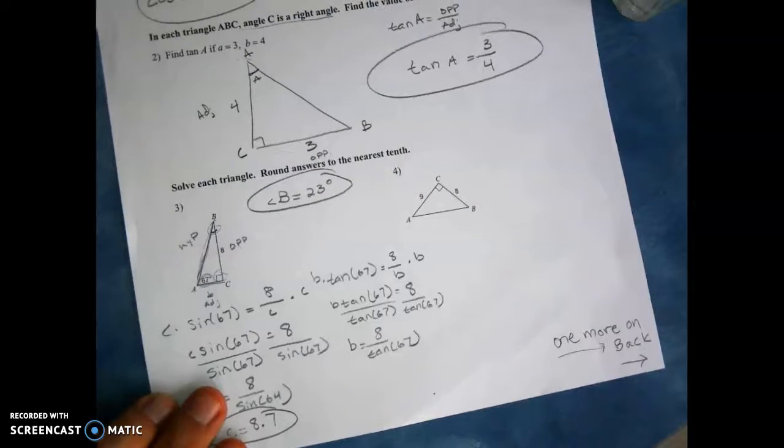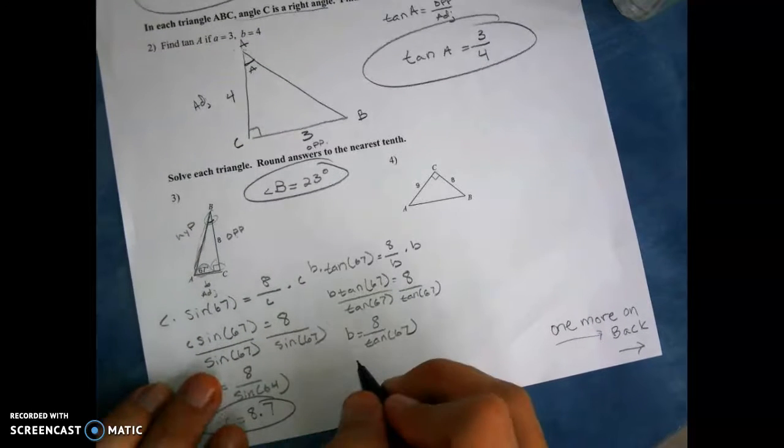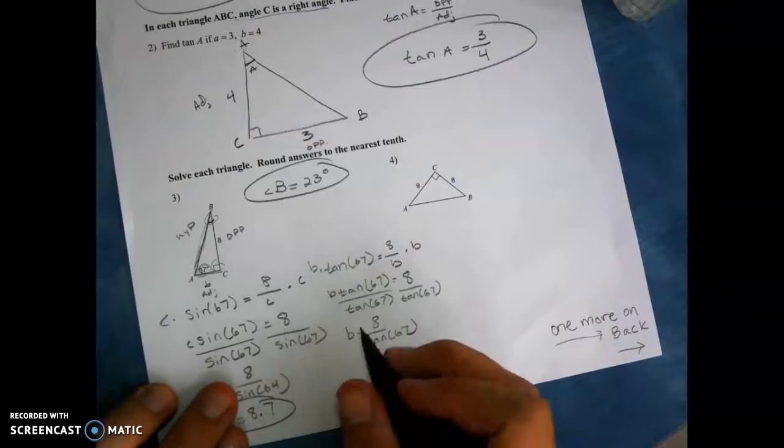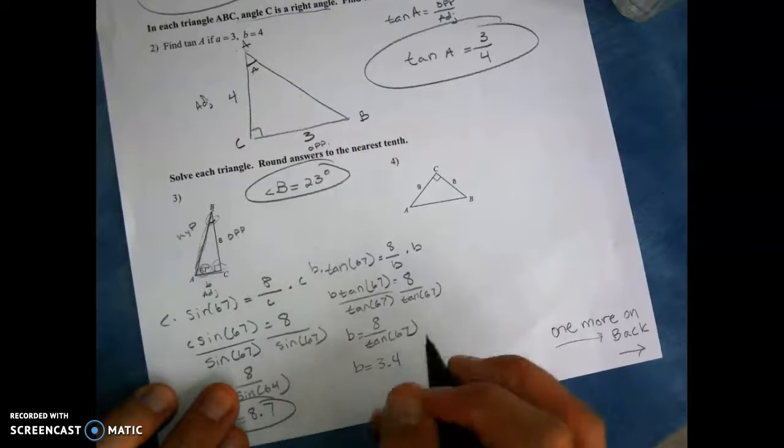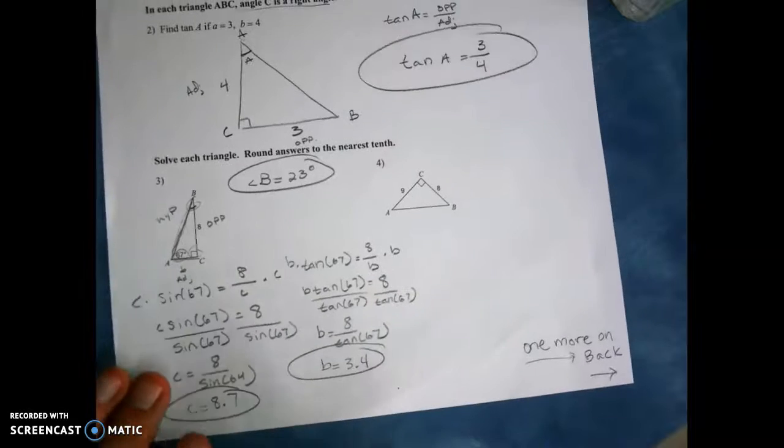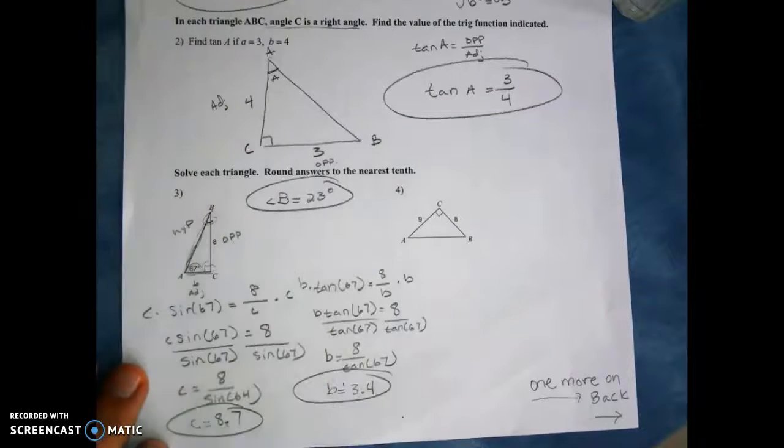Then we just plug that into our calculator. Boom. Round to the nearest tenth. We get b is equal to 3.4. Boom. There's our answer. So we know we're done because we found all 3 missing pieces.